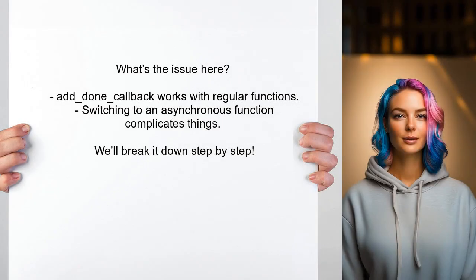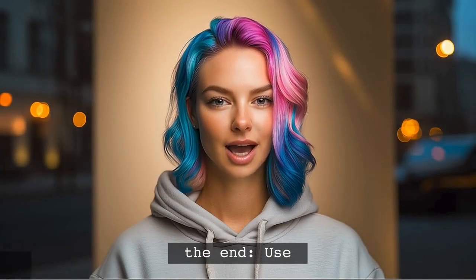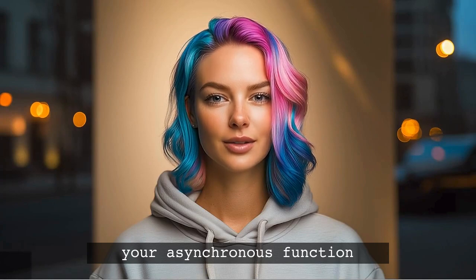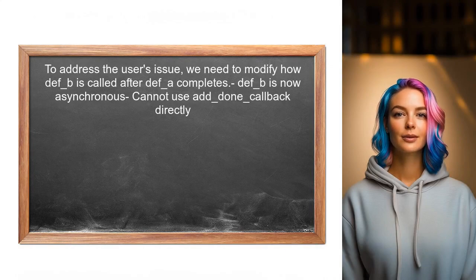So what's the issue here? The add done callback function is designed to work with regular functions, but when you switch to an asynchronous function, it complicates things. We'll break it down step by step so you can understand how to tackle this. And stick around. I have a neat workaround at the end that will help you use your asynchronous function with add done callback effectively.